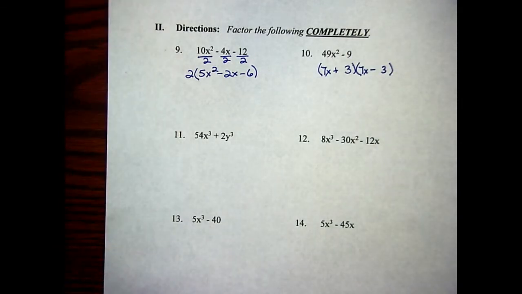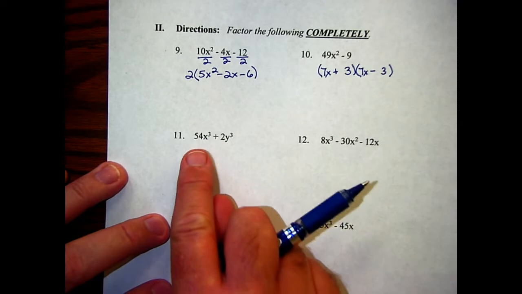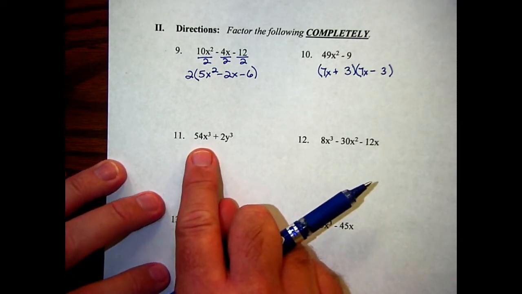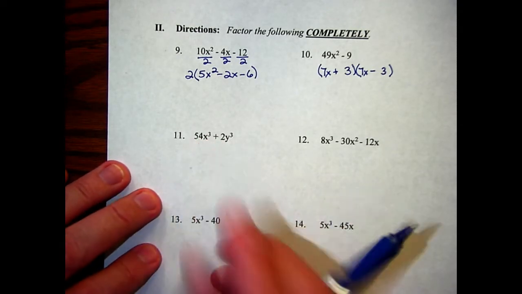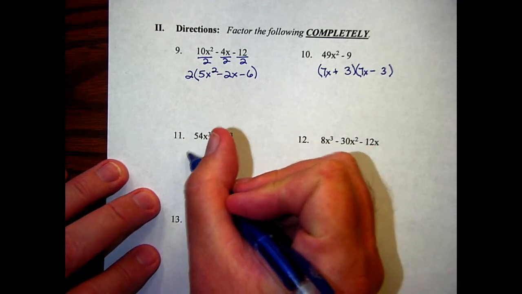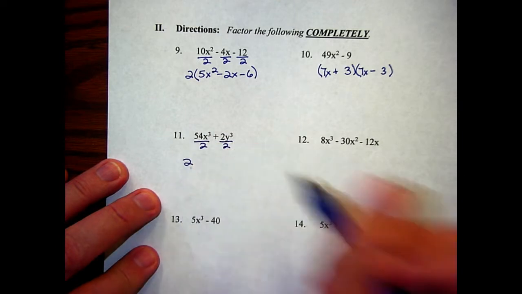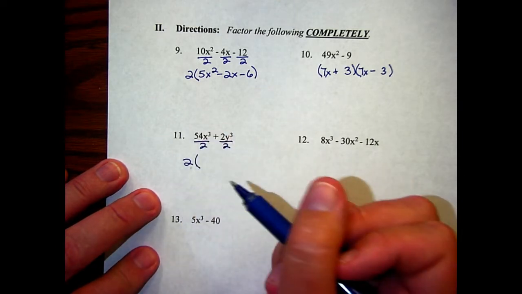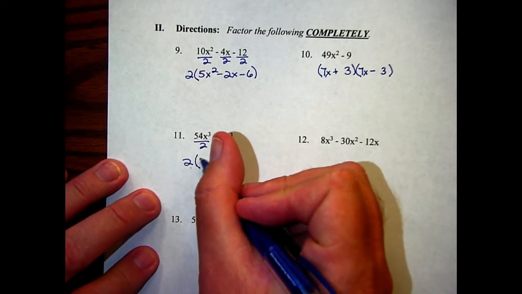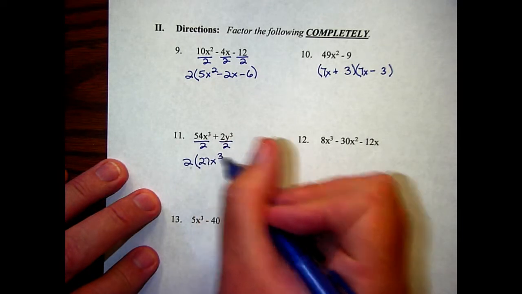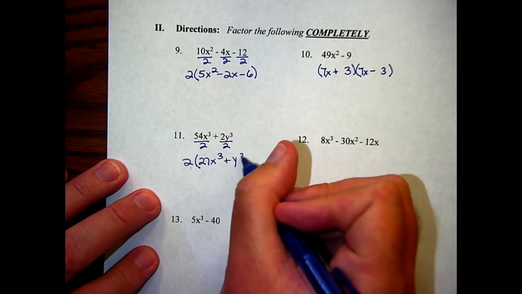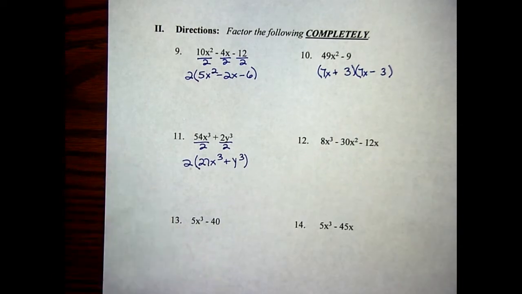Problem 11. We have a common factor. Again, we always want to look for common factors first. There's a common factor of 2 that's going to be divided out of this. So that's going to go in front of parentheses. And when we divide by 2, we get 27x to the third plus y to the third. So we then look at the parentheses and make sure there's no common factors left, which there are not. So then we proceed to try to factor this.